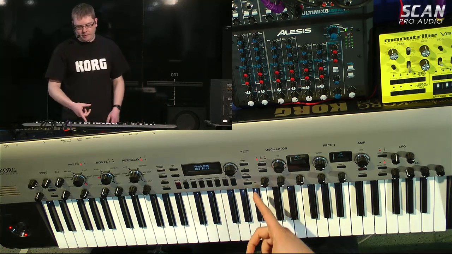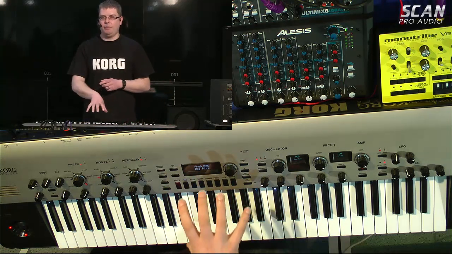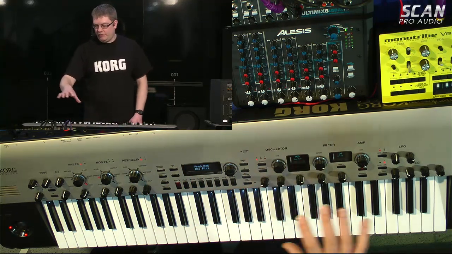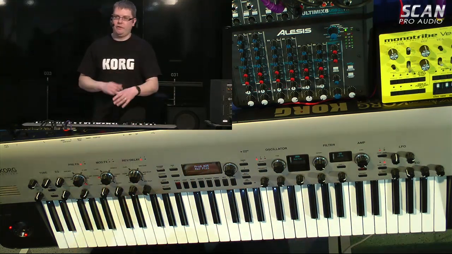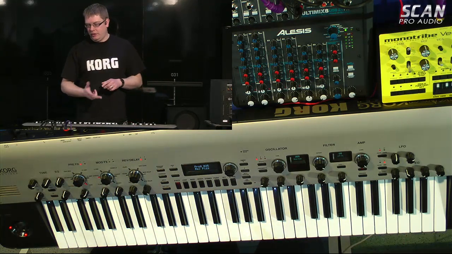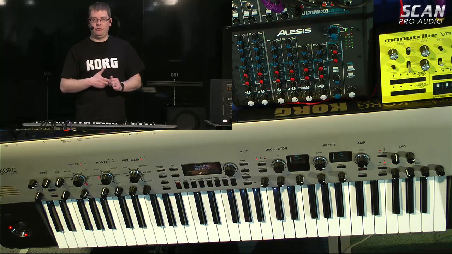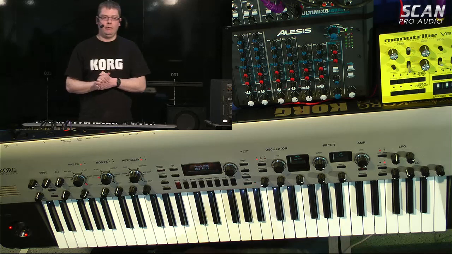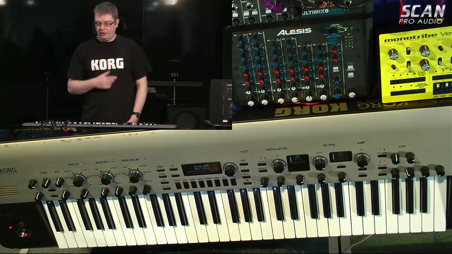What's also nice is that the arpeggiator pattern will be saved as part of that program as well. So everything's saved, including what oscillators you're using, the filters, the envelopes, the effects, and the arpeggiator setting. And you've got 300 programs in total. You've got 200 presets and 100 users, so you've got plenty of blank spaces to make your own sounds with the KingKORG.